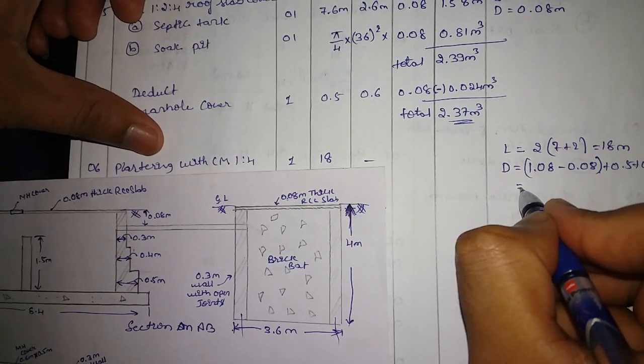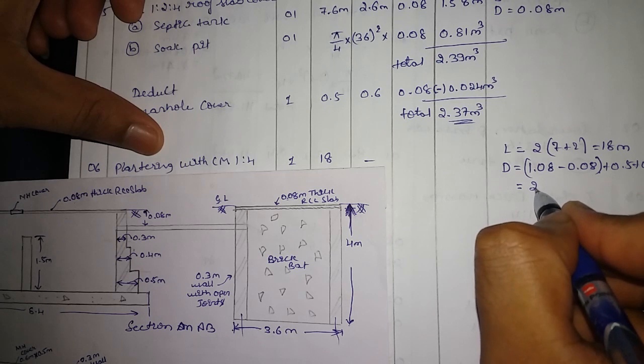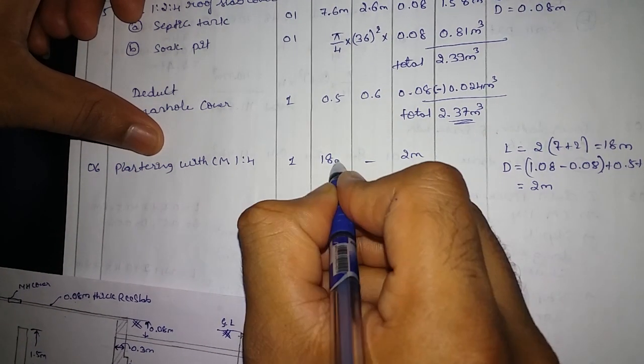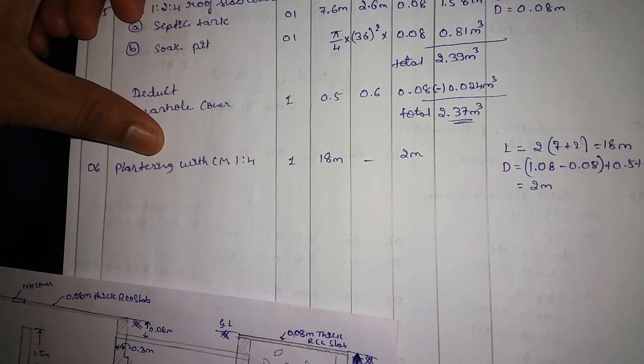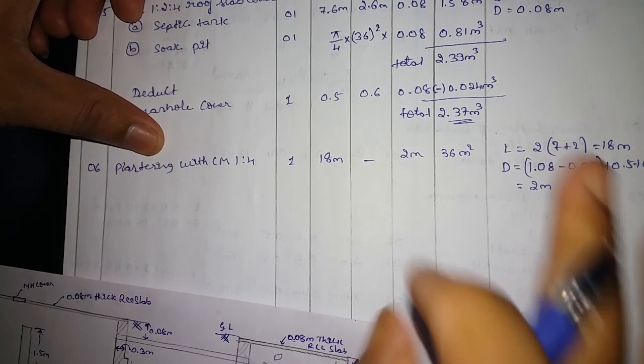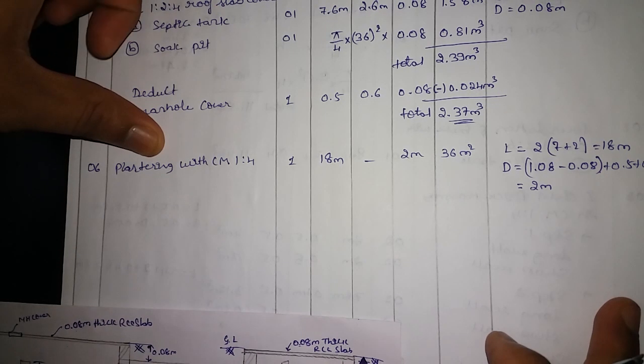Now what is the value you're going to get? Substitute these values in a calculator, we'll get 2 meter. So this 2 meter I am substituting here. If I multiply these two, what is the value you're going to get? You will get 36 meters square. So this is your total quantity of plastering for the inside wall.